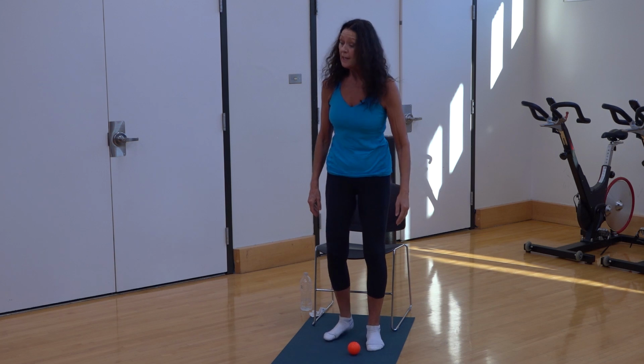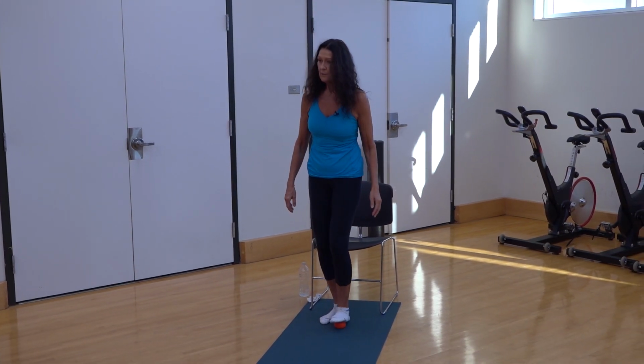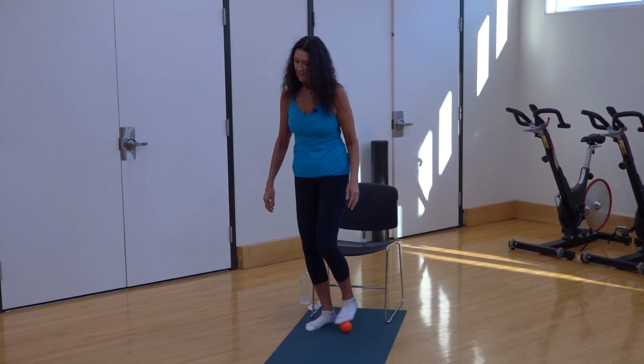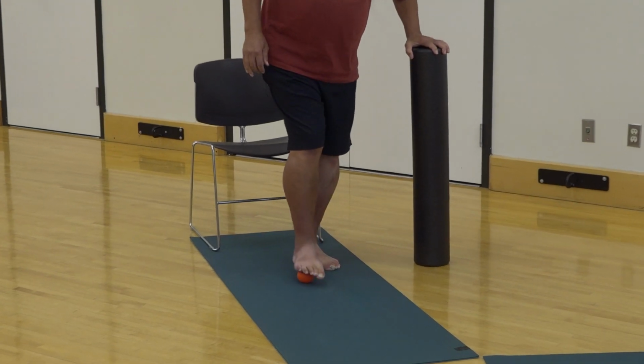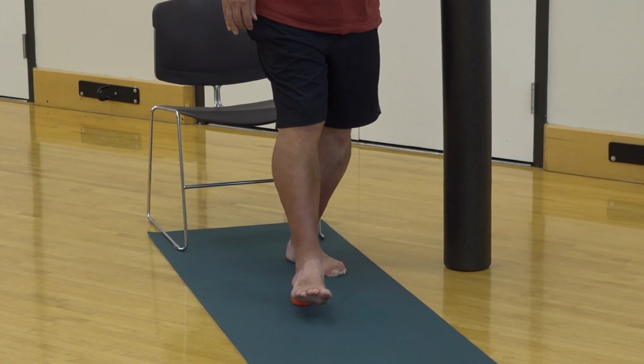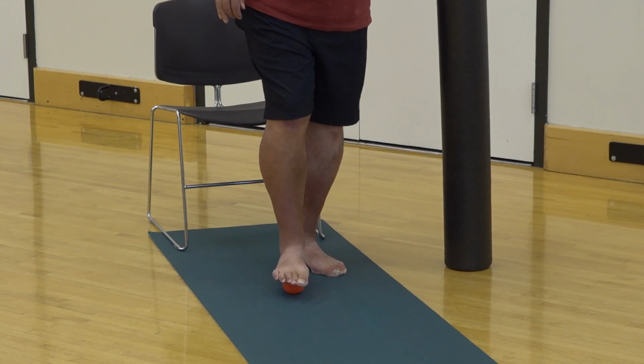Now we're going to move to the other side. So we're going to do it all over the place. Right, doing all kinds of little squiggles all over the bottom of that foot. Good, yeah, you got it. And applying as much pressure as you can, as is comfortable. Excellent, yeah, moving it all over.